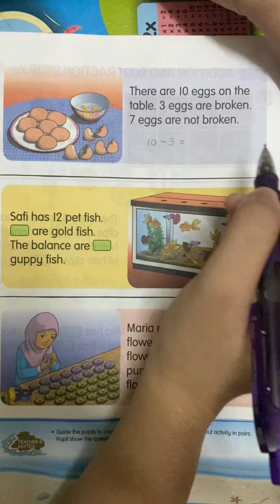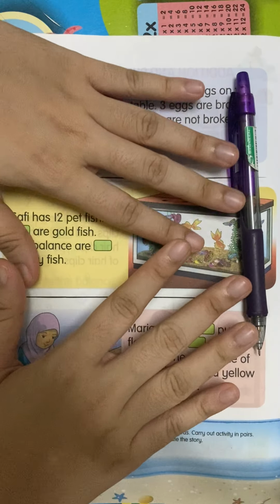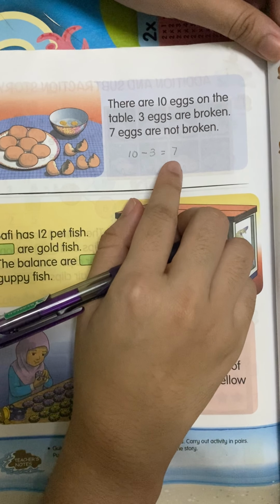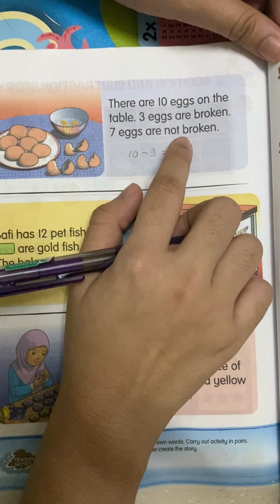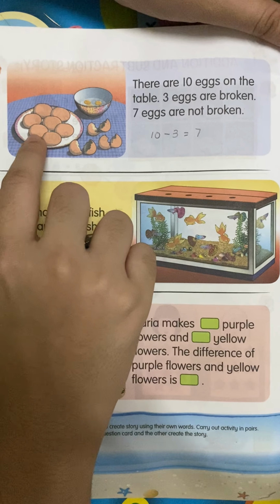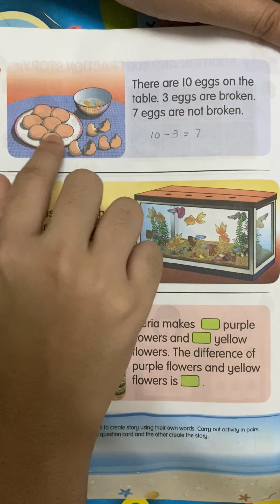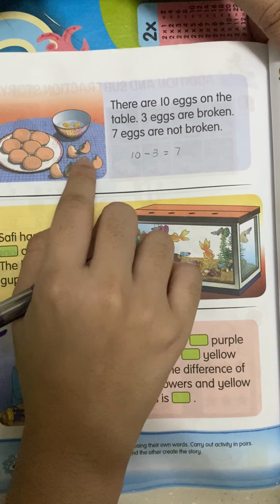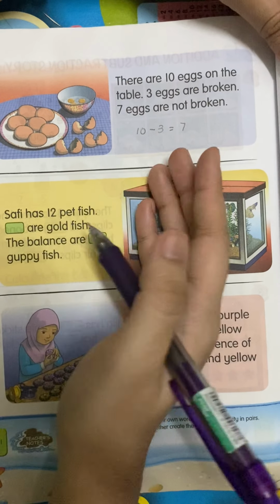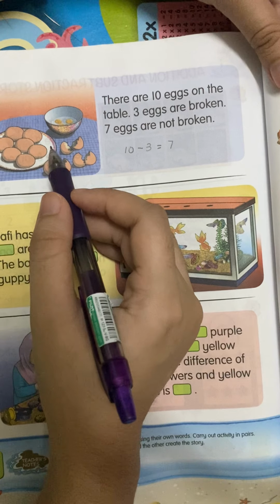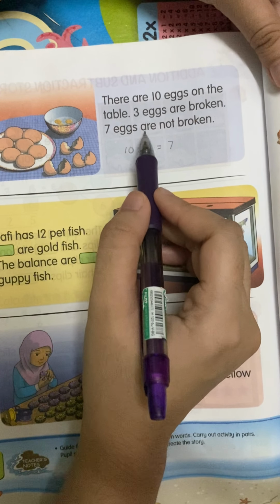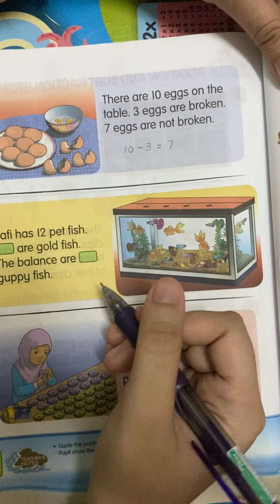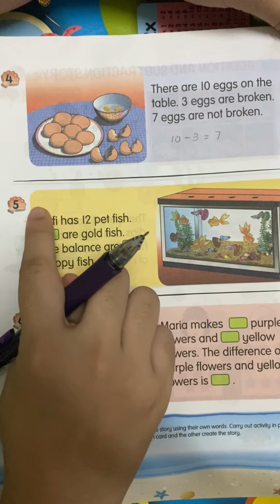10 minus 3. 10 minus 3? 7. So 7. This is the mathematical equation. 7 eggs are not broken. You can count 1, 2, 3, 4, 5, 6, 7. 7 eggs are not broken. Only 3 are broken. How do we know it is subtraction? Because we want to know how many eggs are not broken. So we minus.